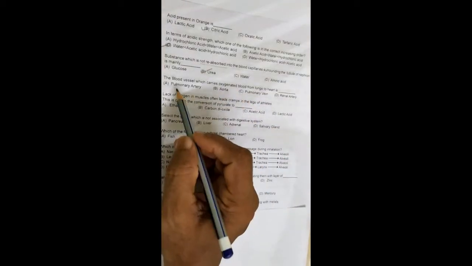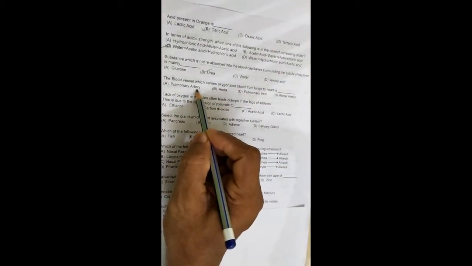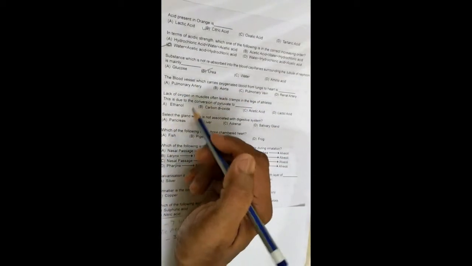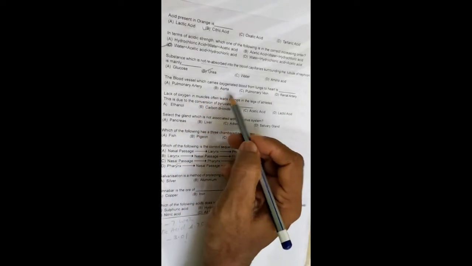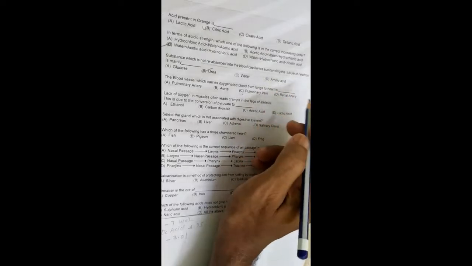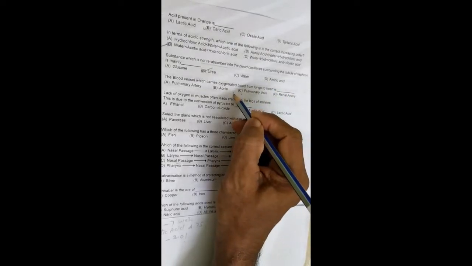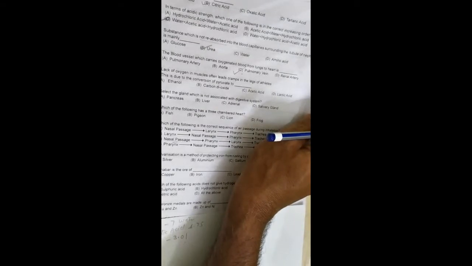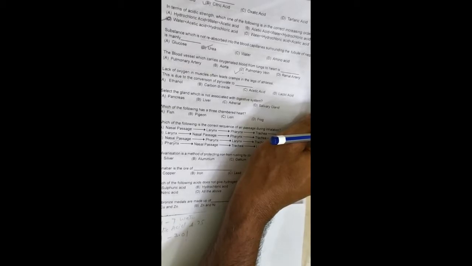The blood vessel which carries oxygenated blood from the lungs to the heart. What is that? Artery carries the blood from the heart to the other parts of the body. Aorta is another one, and pulmonary vein, that is veins carry the blood from the other parts of the body to the heart. So that is the answer C. Next one, lack of oxygen in muscles often leads to cramp in the legs of athletes.